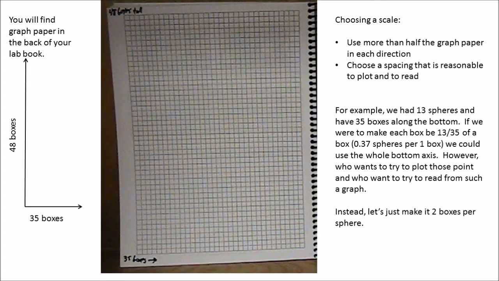You will find graph paper in the back of your book. It looks something like this. This is not one of the best shots of it you'll ever see. If you're trying to figure out how to plot a graph on here, you want to take a look at how many boxes you have to work with. Across the bottom of this, you have 35 boxes, and going up here, you have 48 boxes. There's my 35, there's my 48.